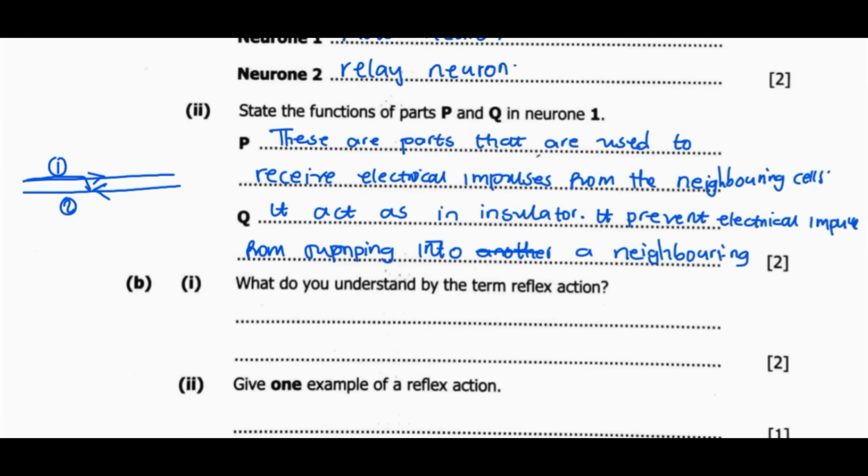So we'll say this is an involuntary, immediate action to a stimulus.